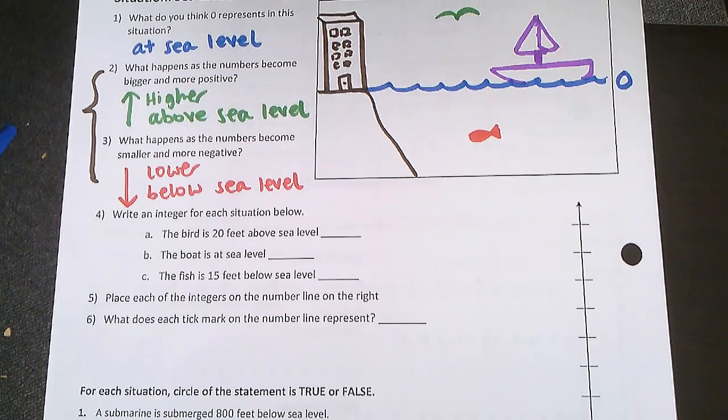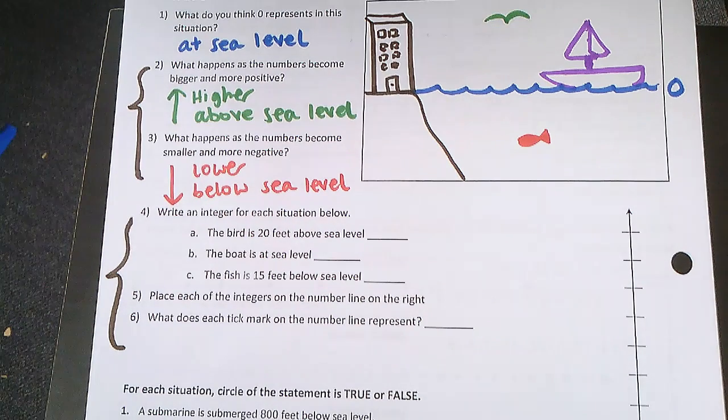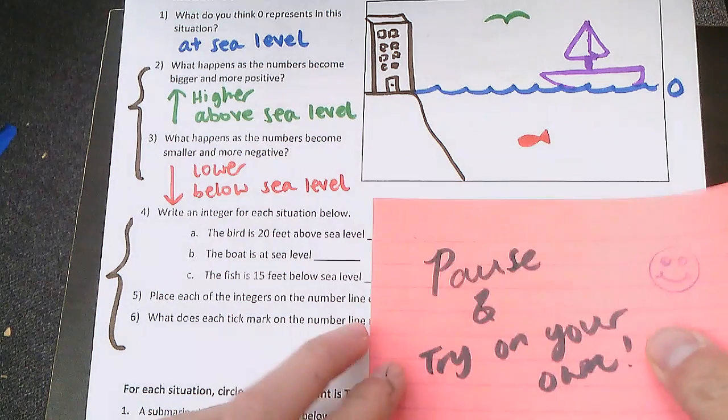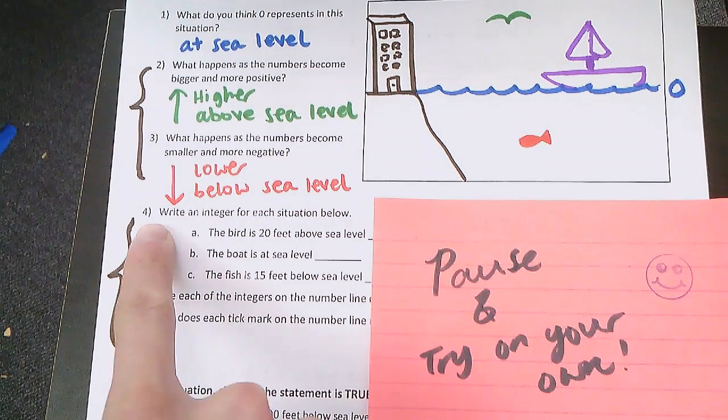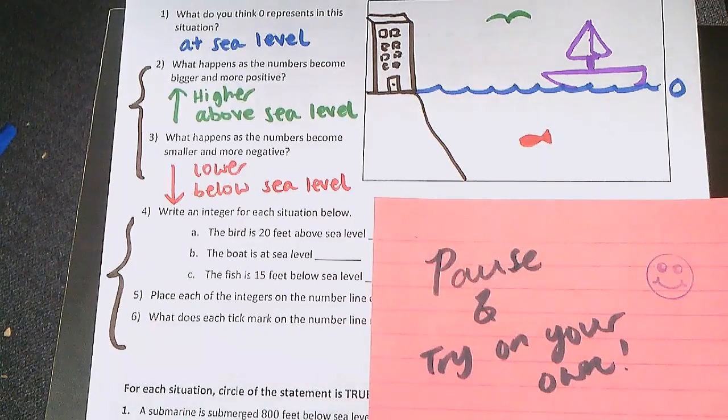With that information, now I want you to try numbers 4, 5, and 6 on your own first, and then we'll check. So first, pause, and then try 4, 5, and 6. Do that right now.